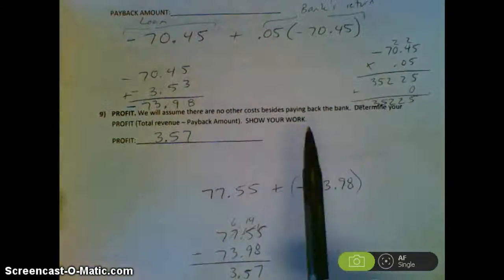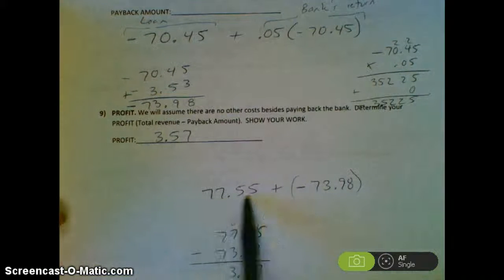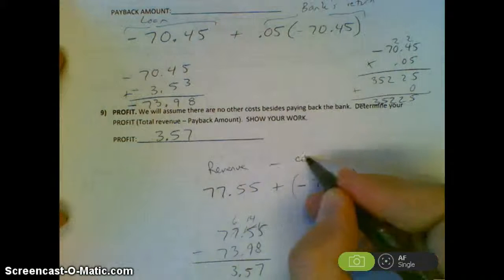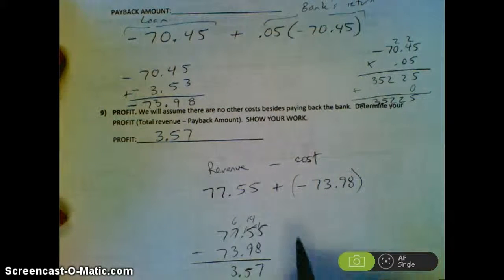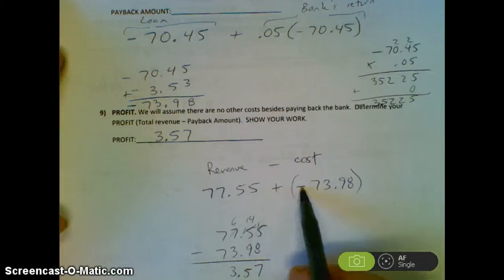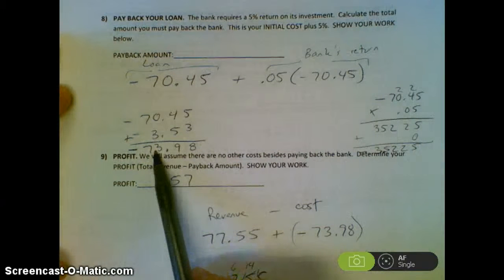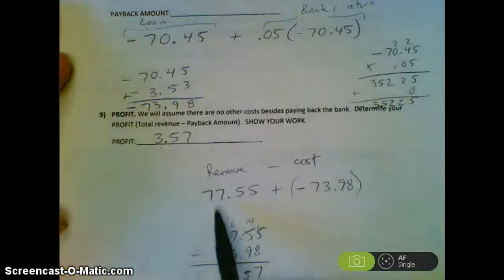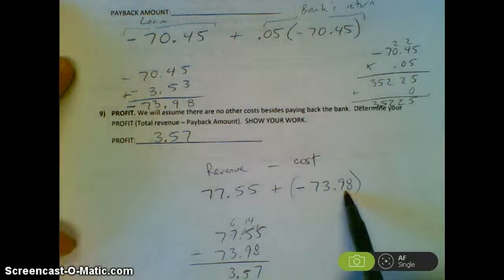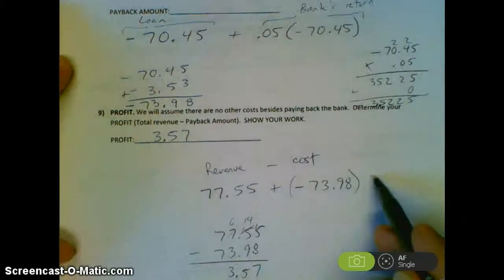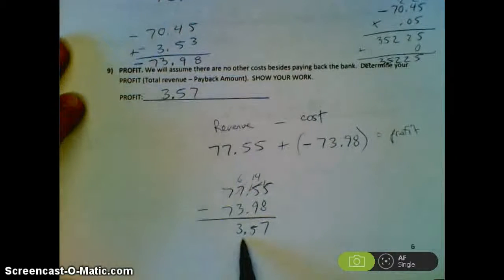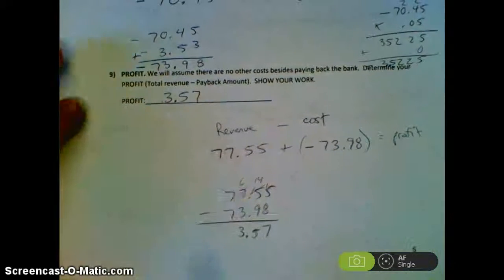Finally, I'm getting to my profit. So I take my revenue. Profit is revenue minus cost. And in this case, minus cost is kind of like adding a negative, since I've got my cost as a negative number. So I'm taking the revenue, 77.55, and I'm subtracting $73.98, my cost, and that gives me my profit. And the profit that I had was $3.57. So that was my business.